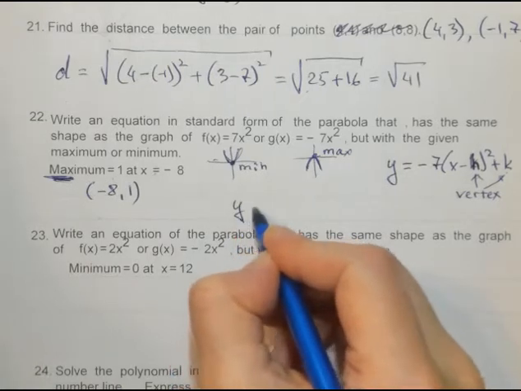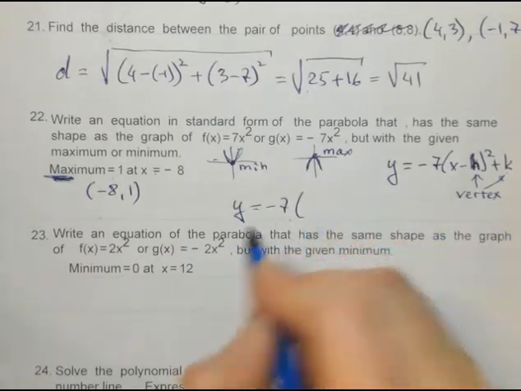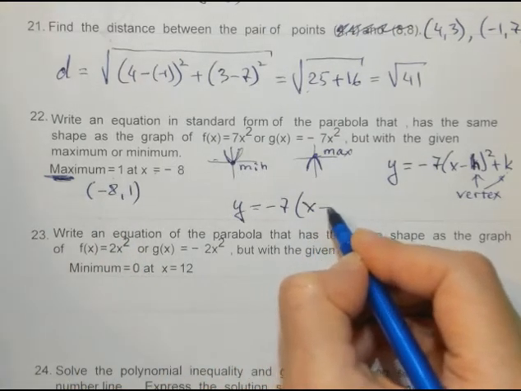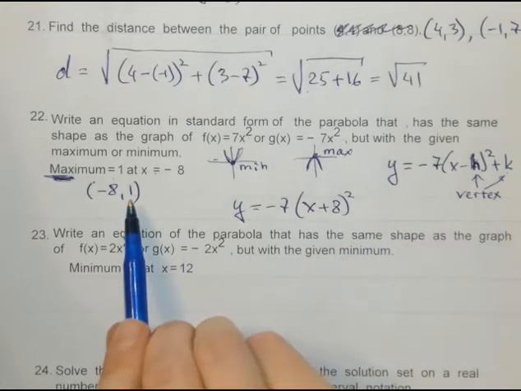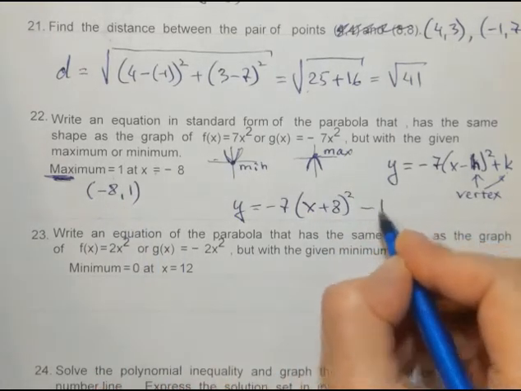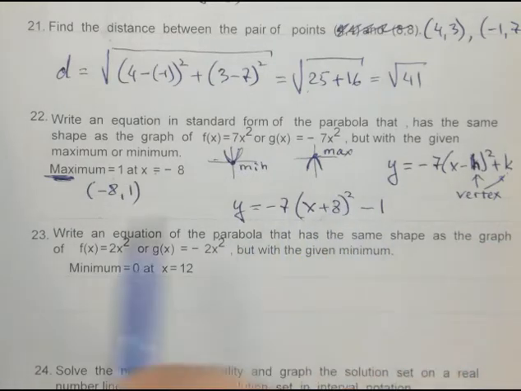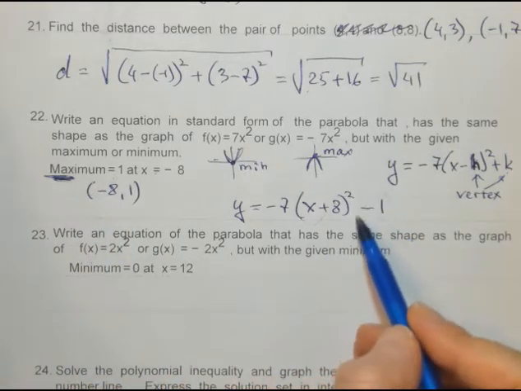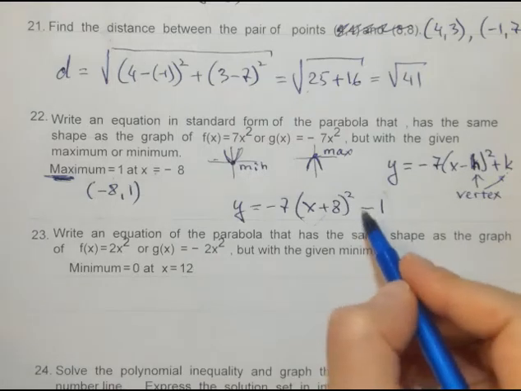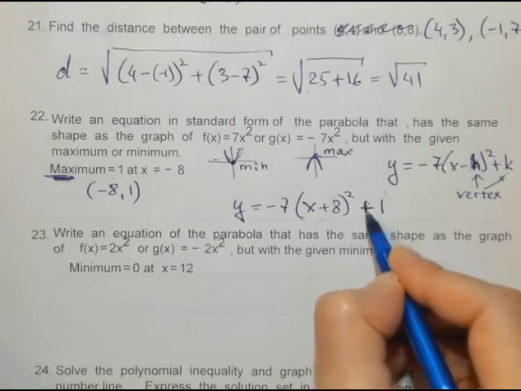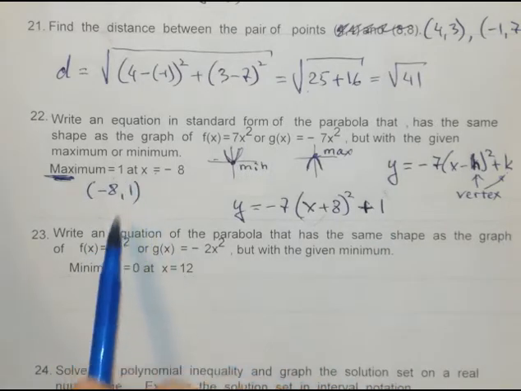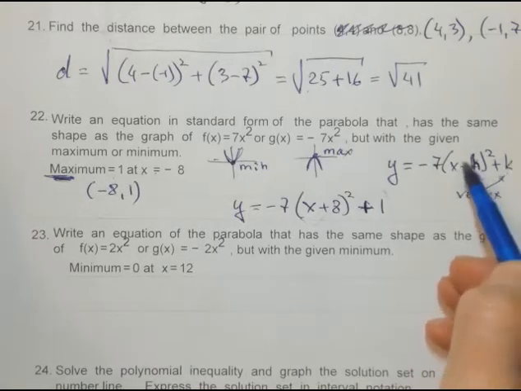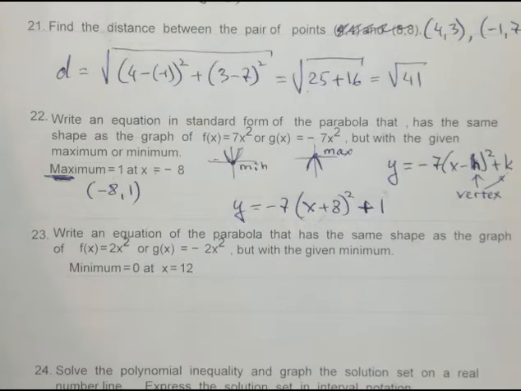So our parabola will be -7 times (x plus 8) squared, plus 1. The horizontal shift is the opposite, in the negative direction, -8, and the vertical shift is added. Horizontal shift is subtracted from x, vertical shift is added.